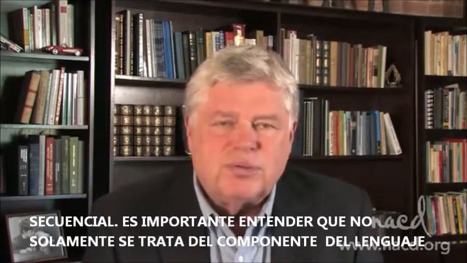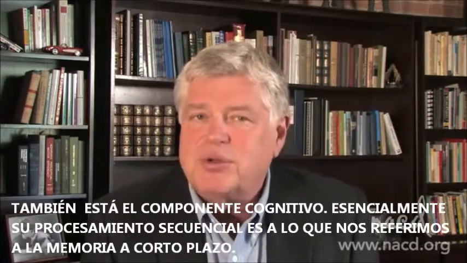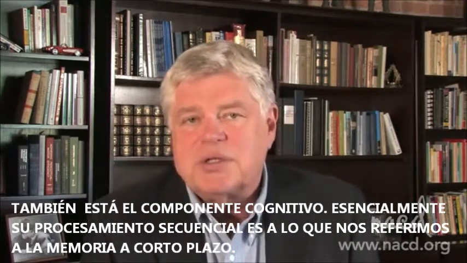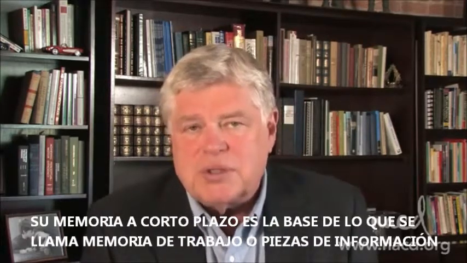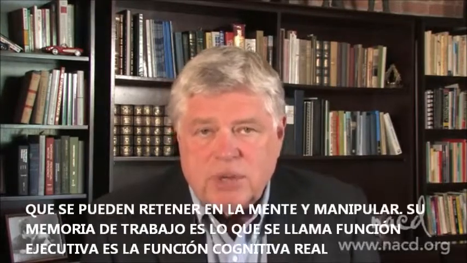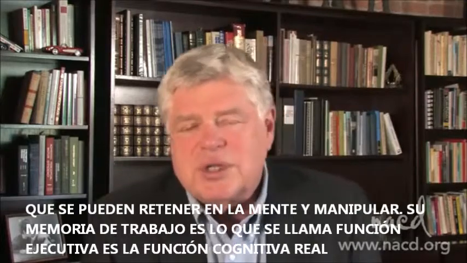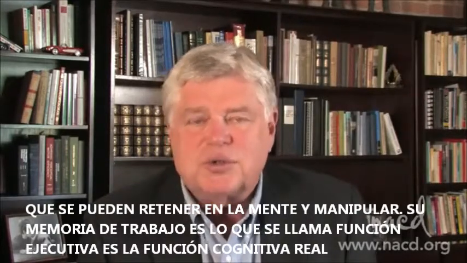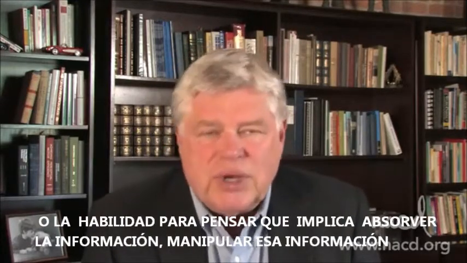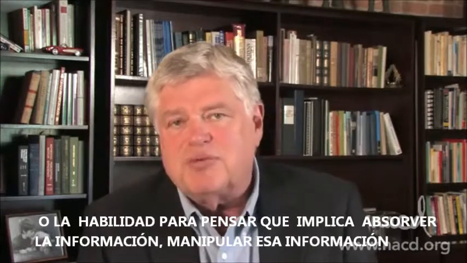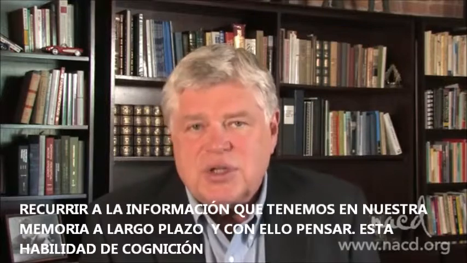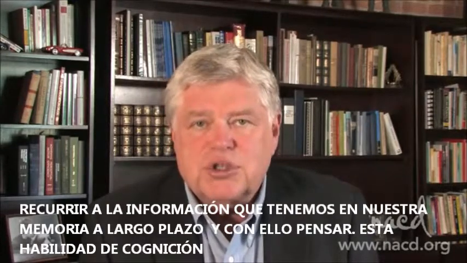Essentially, your sequential processing is what is referred to as your short-term memory. Your short-term memory is the basis of what's then called your working memory, how many pieces of information you can hold together and mentally manipulate. And your working memory is the basis of what's called executive function, or real cognitive function, or your ability to think, which is taking information in, manipulating that information, bringing the information from long-term memory, and then thinking. That cognition is ultimately what's going to determine your child's level of function.